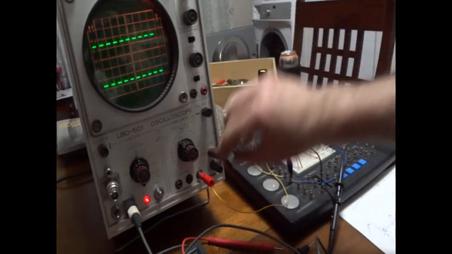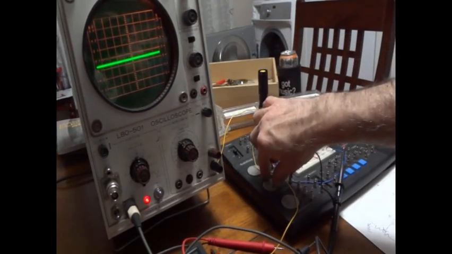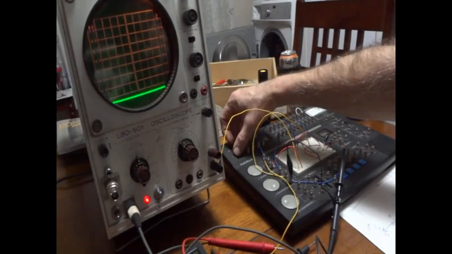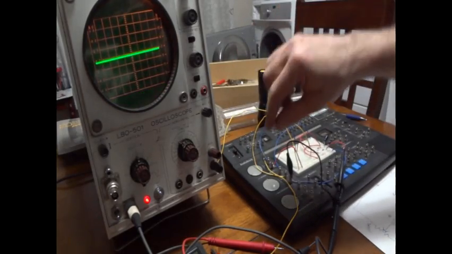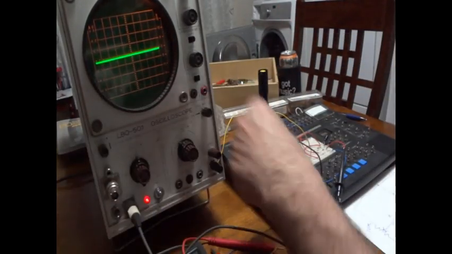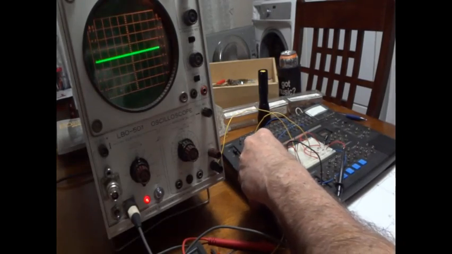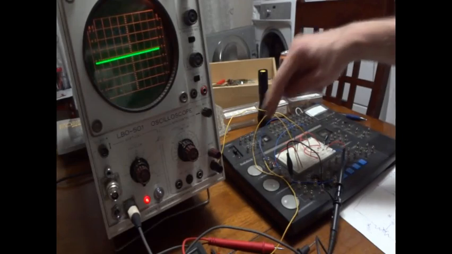As a general rule, without signal, you'll want to set this voltage to about half supply, which is about there. Let's see, half supply, and full voltage is up here. Yeah, you want about half supply for your amplification.